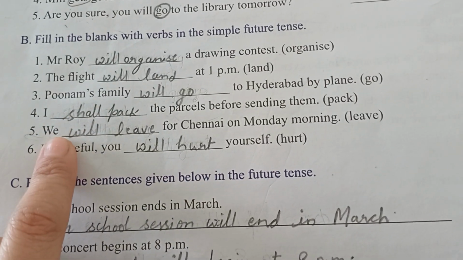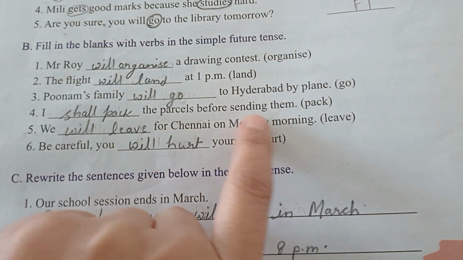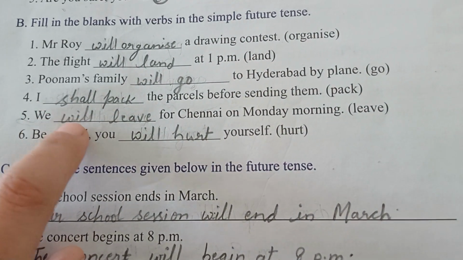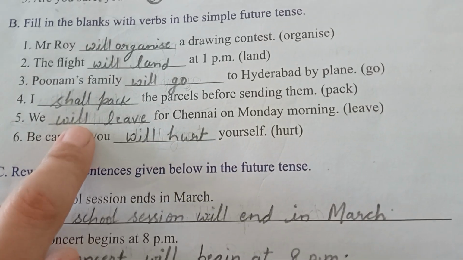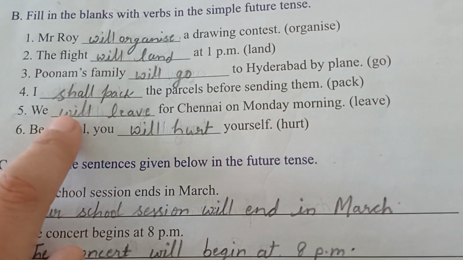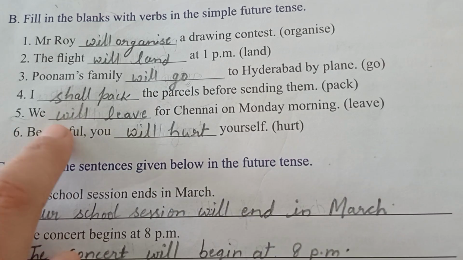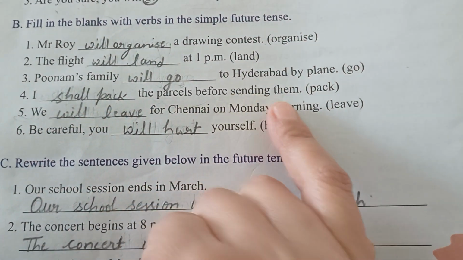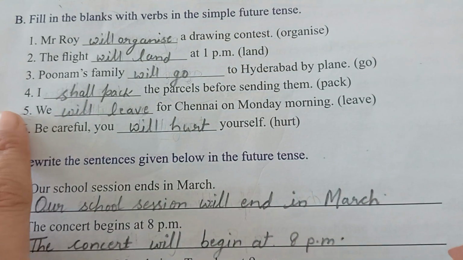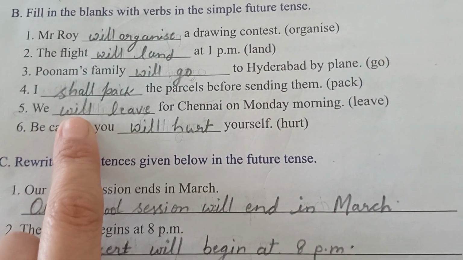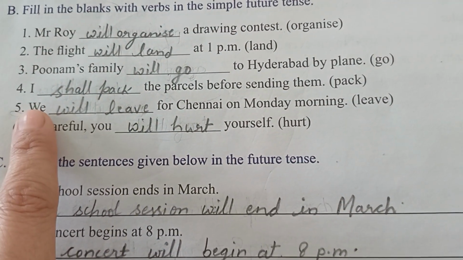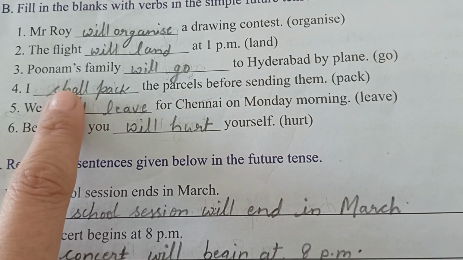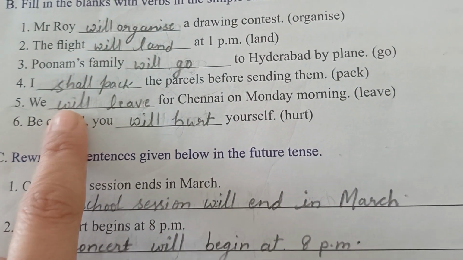Okay, and here in question number 5, we will leave for Chennai on Monday morning. So we are not using shall here. See, if you write shall, that is also correct, but that is the traditional English grammar rule. But generally now we use will here. We will leave for Chennai on Monday morning. We don't use shall here now, because it is a general sentence in future. So that is why will is more appropriate than shall. So we will use will here and shall here. And here you can also use will. Here shall and will both are correct, but here will is more appropriate.